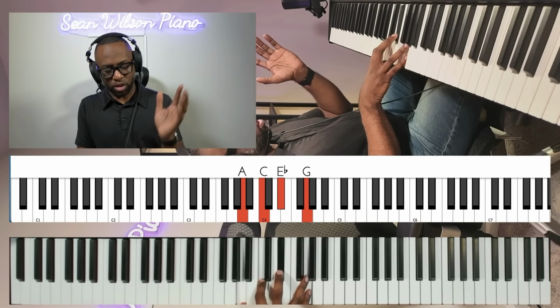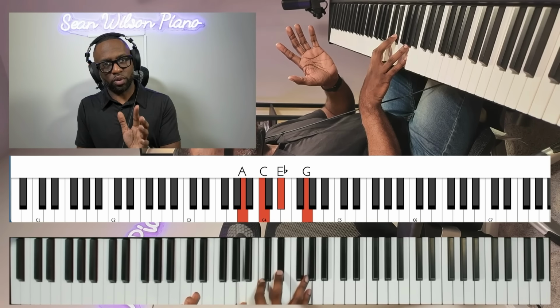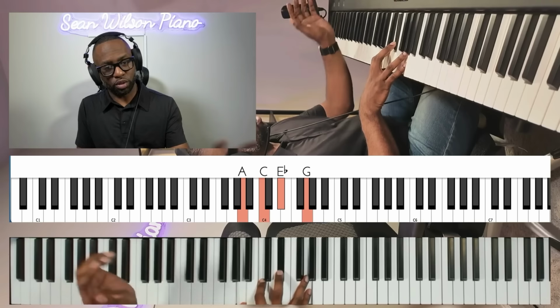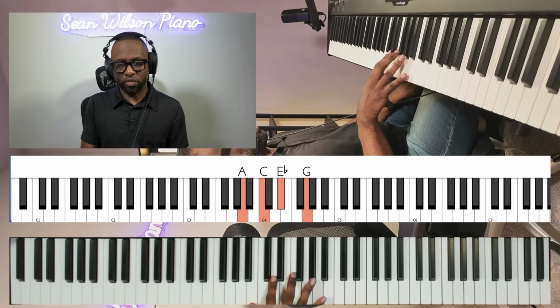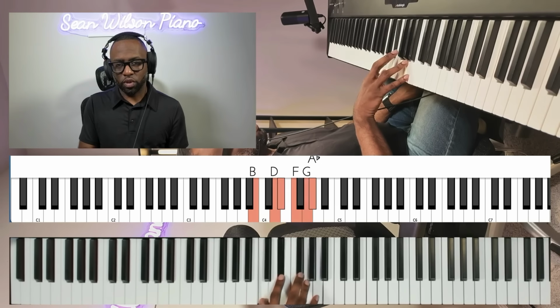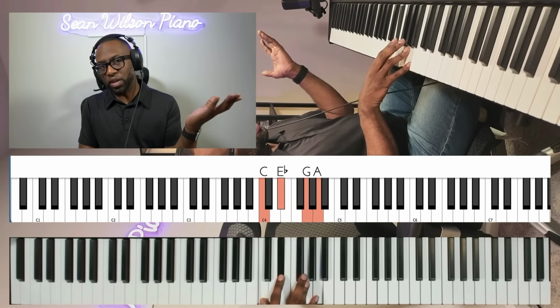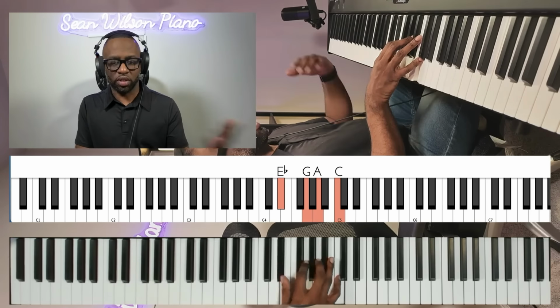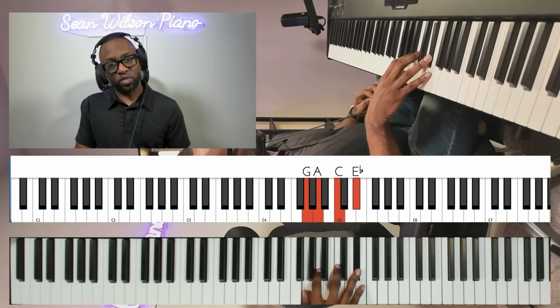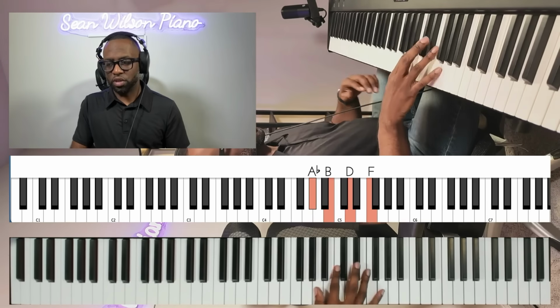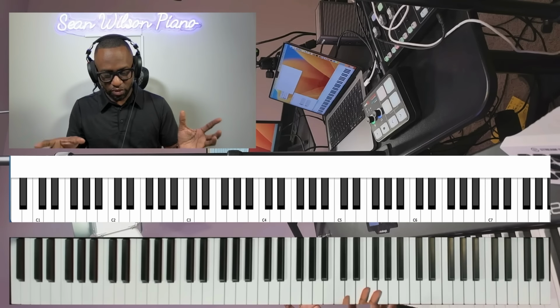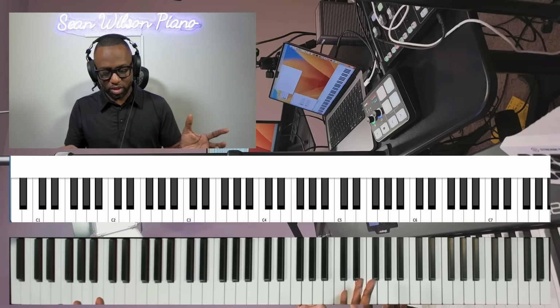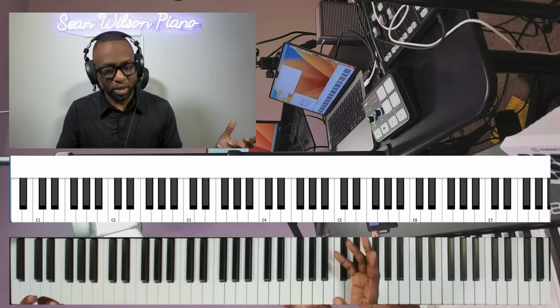I like seeing this as alternating minor 7 flat 5 chords and diminished chords. So minor 7 flat 5, diminished, minor 7 flat 5, kinda diminished, minor 7 flat 5 or minor 6, diminished, minor 7 flat 5 or minor 6, diminished. So in typical Sean fashion, I would use this to try to establish some kind of rule or pattern.